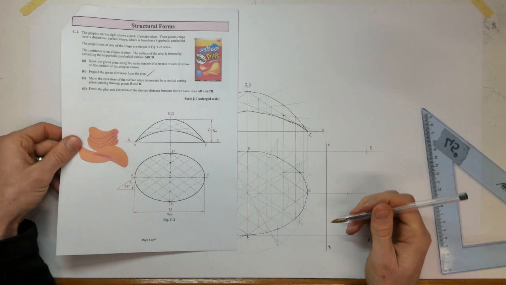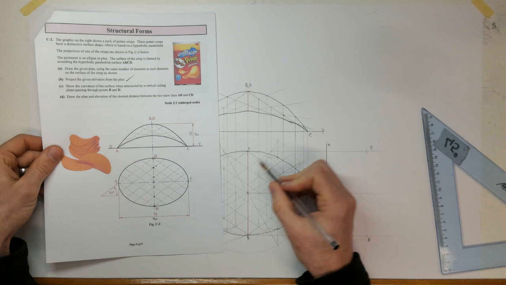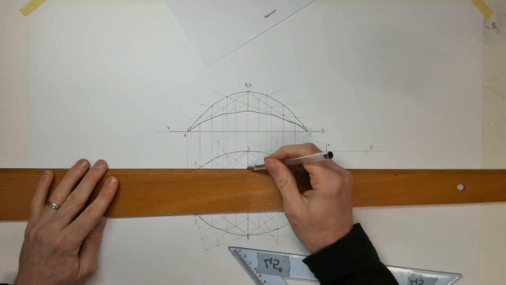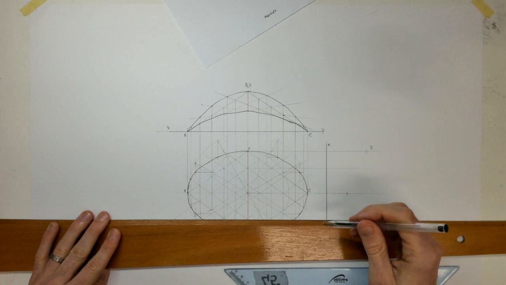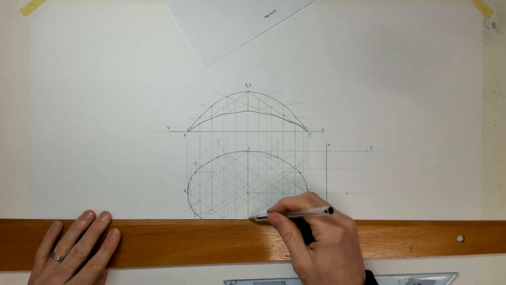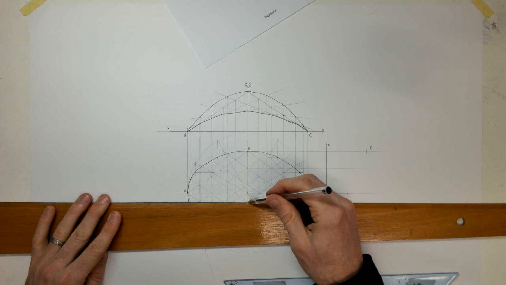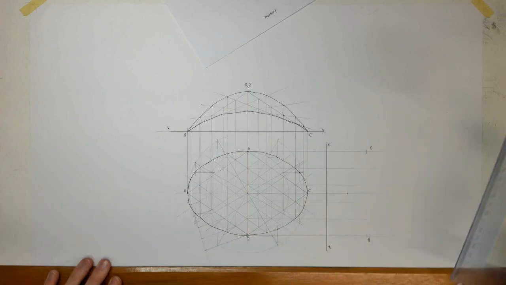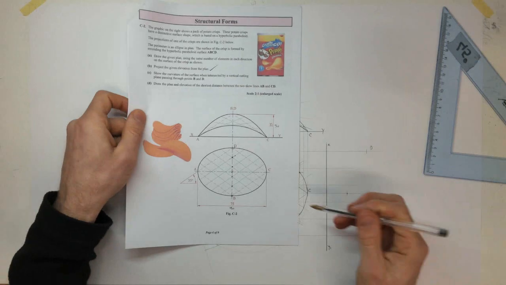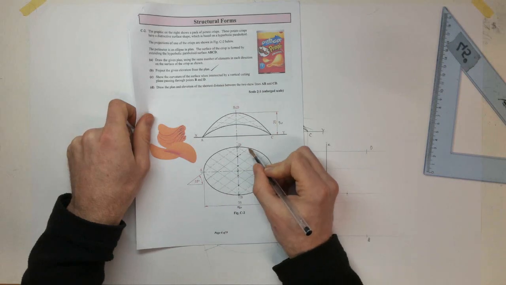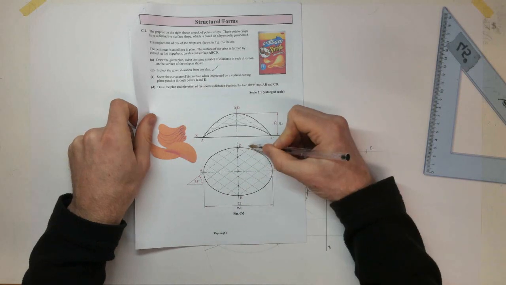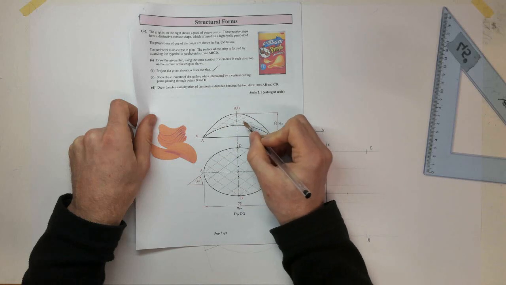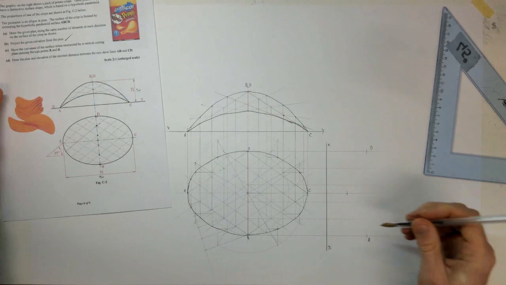Okay, so I'll actually project now first. So if I look at this straight line element and stand up, this is the corresponding straight line element. So that height is what I'm looking for there.